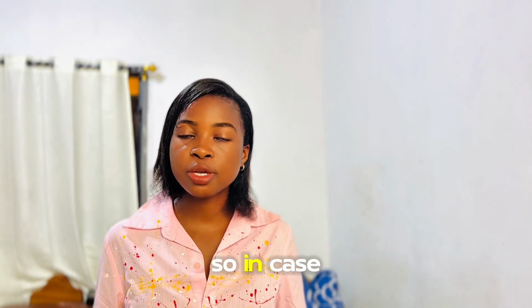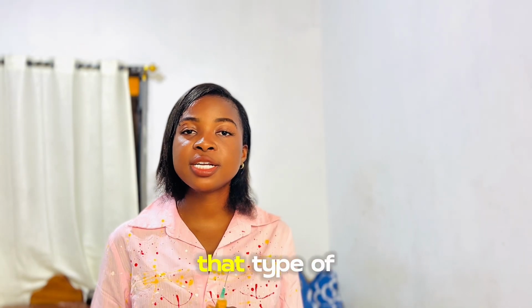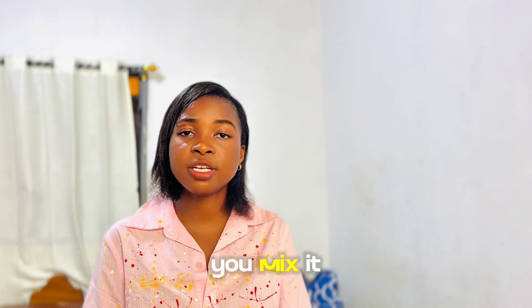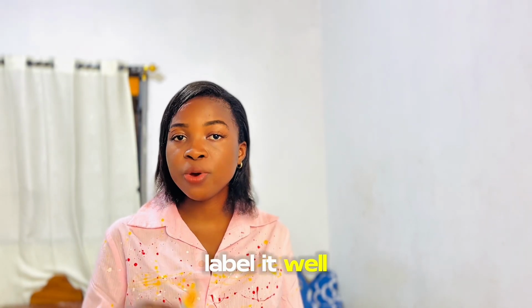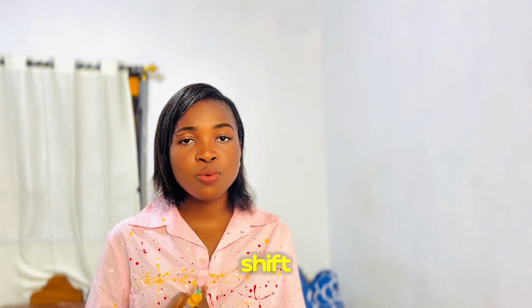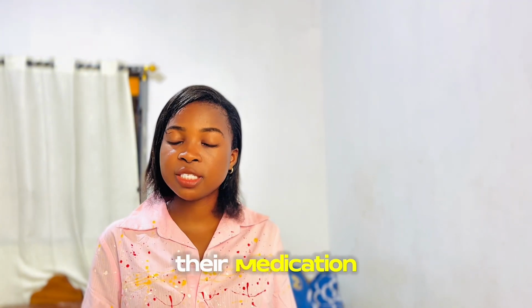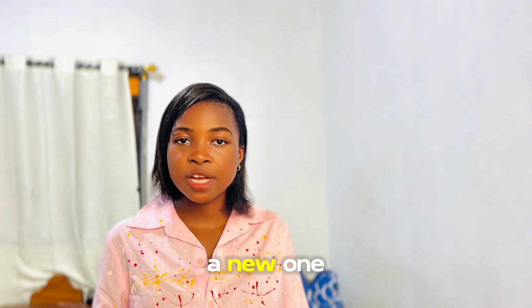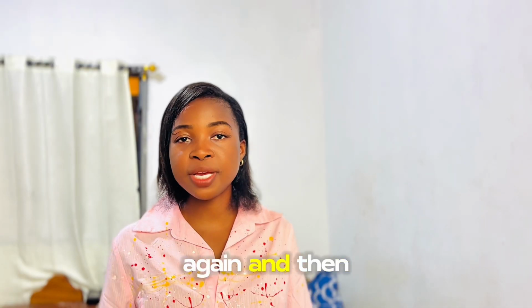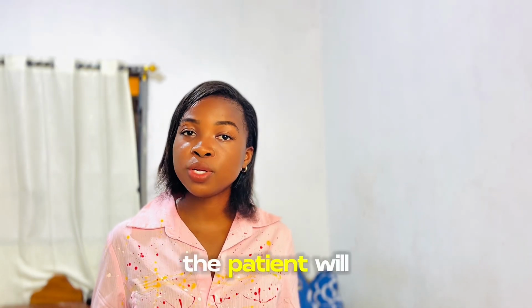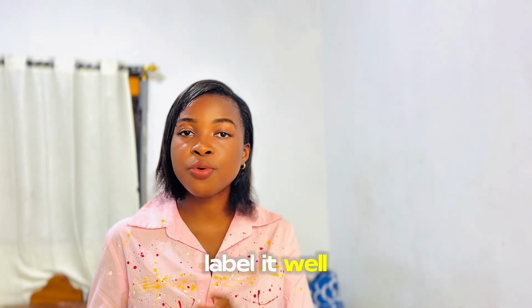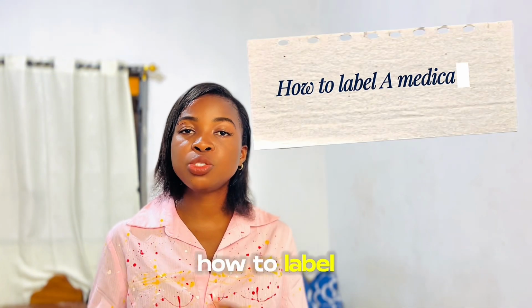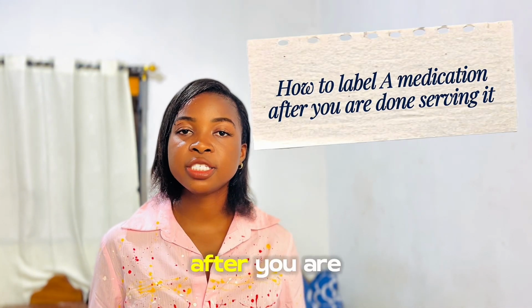It has spoiled. So in case, let's say, a patient gives you that type of medication, you mix it, but you don't label it well. The person who comes for afternoon shift or night shift will not use your medication. The person will go and take a new one from the patient again. And then by so doing, the patient will be buying medication again, because you didn't label it well. So, okay, let me teach you how to label a medication after you are done serving it.